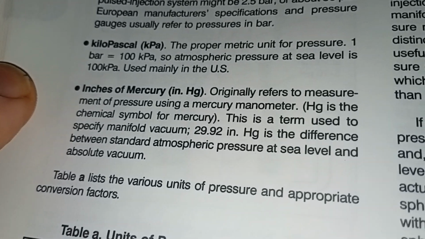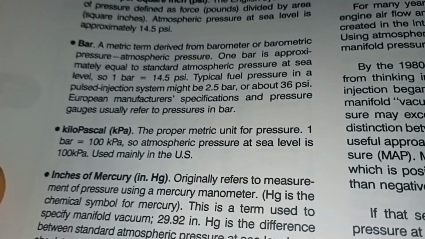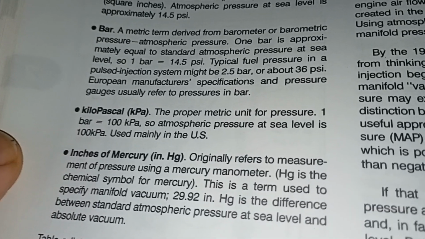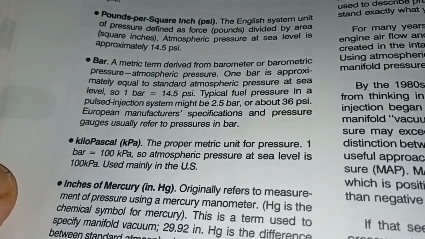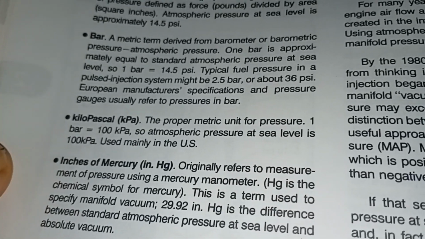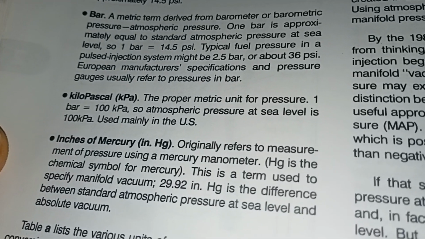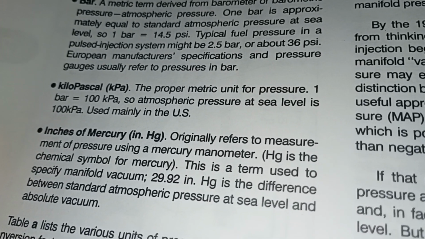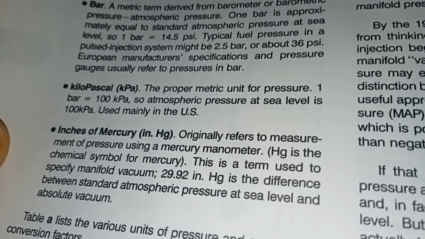Kilopascal. I like the way you put the proper metric unit for pressure. Kilopascal. 1 bar equals 100 kilopascal, so atmospheric pressure at sea level is 100 kilopascal, used mainly in the US.